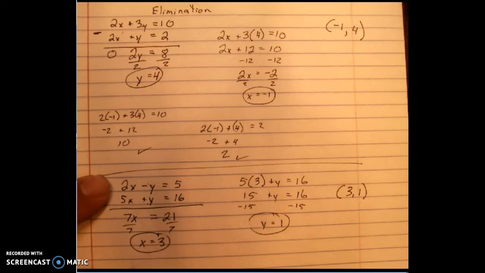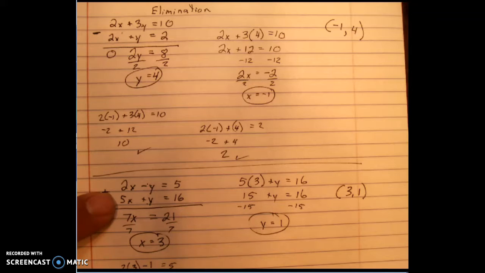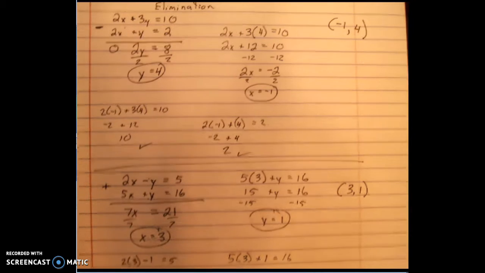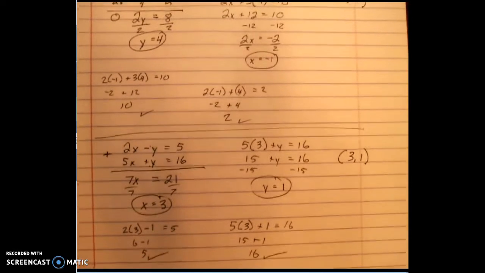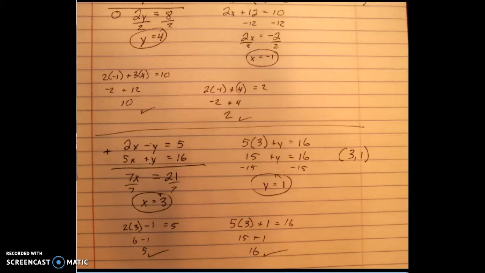Checking that. 2 times 3 minus 1. 6 minus 1 is 5. It checks out in the first equation. Checking it in the second equation. 5 times 3 plus 1. 15 plus 1 is 16. It checks in the second equation. Good to go. Ran off the paper again. Sorry about that.